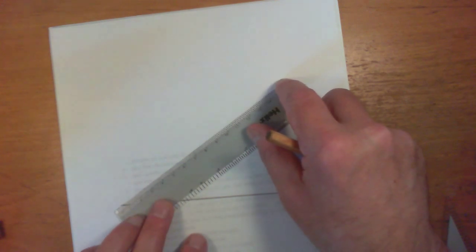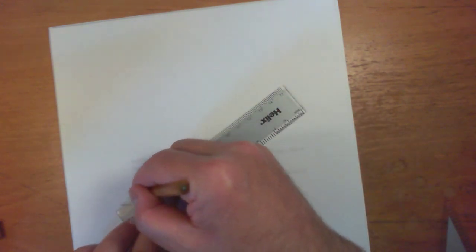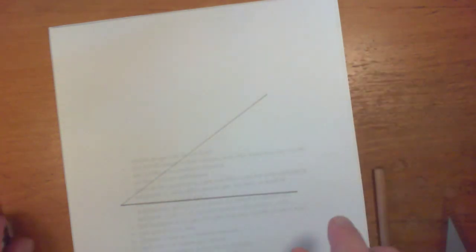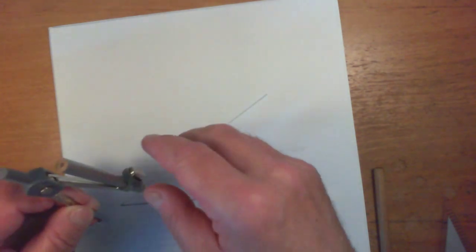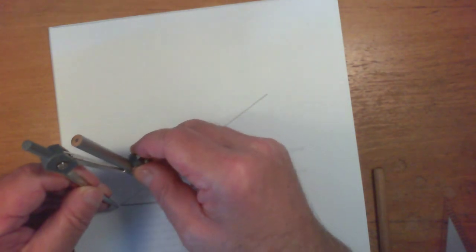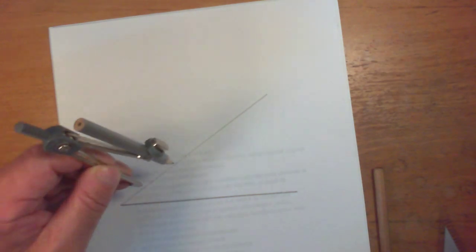Well, first off I draw a line off at an angle like that. Then use my compass to mark off three equal lengths.